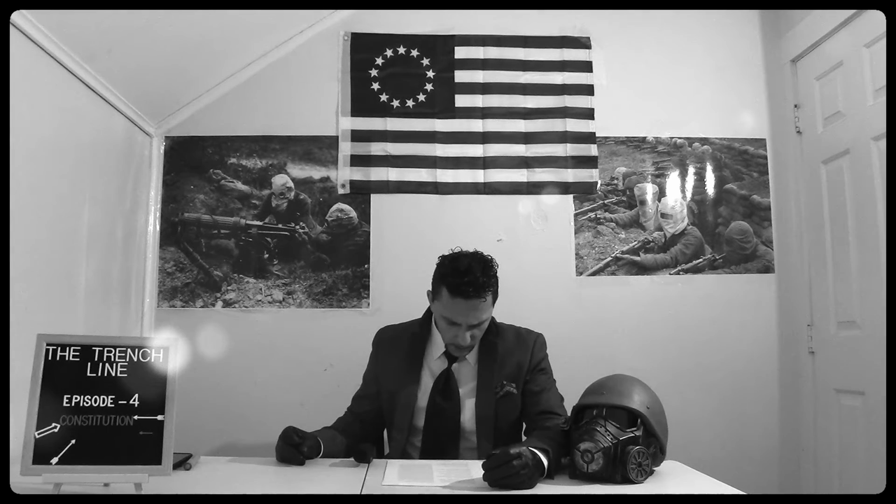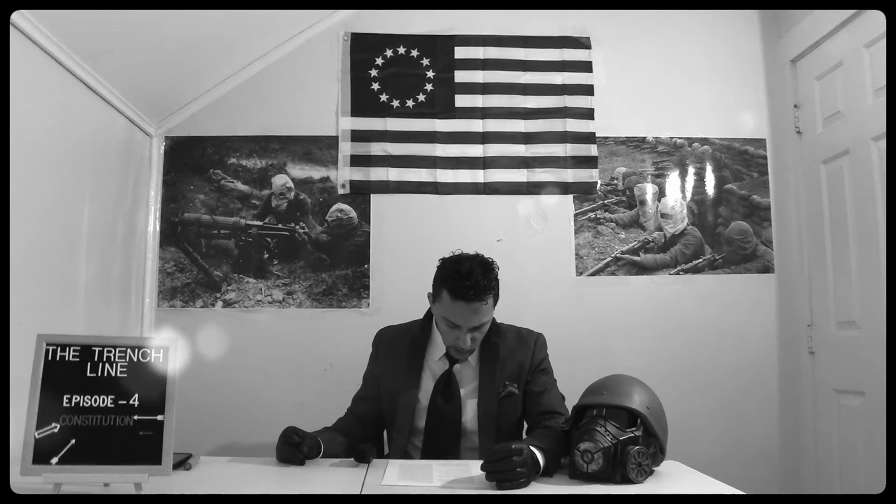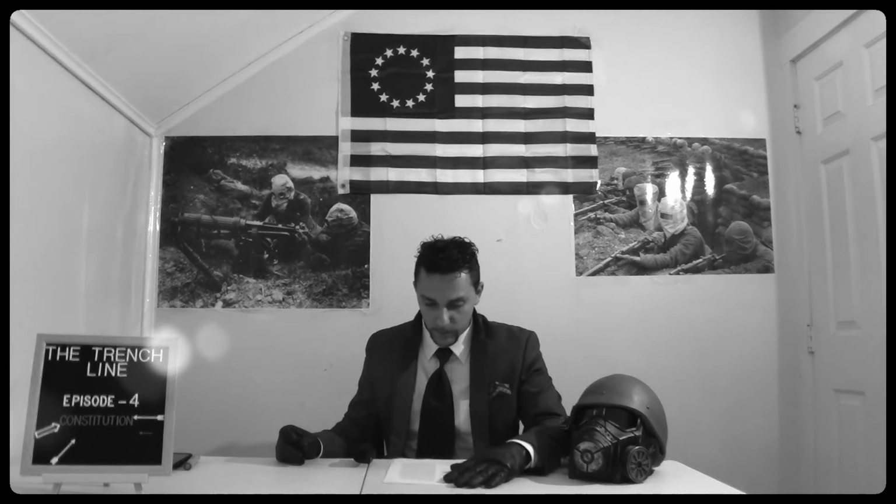Then we're going to get into Amendments 11 through 27. Amendment 11, passed by Congress March 4th, 1794, ratified February 7th, 1795. Note, a portion of Article 3, Section 2 of the Constitution was modified by the 11th Amendment. Articles will be done in Part 2. The judicial power of the United States shall not be construed to extend to any suit in law or equity commenced or prosecuted against one of the United States by citizens of another state, or by citizens or subjects of any foreign state.